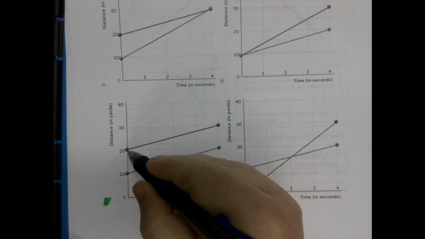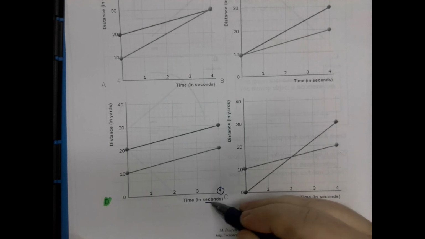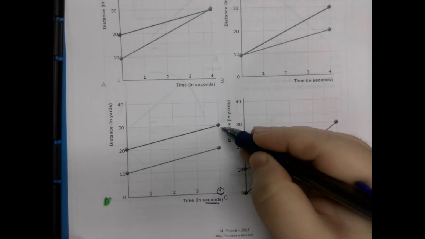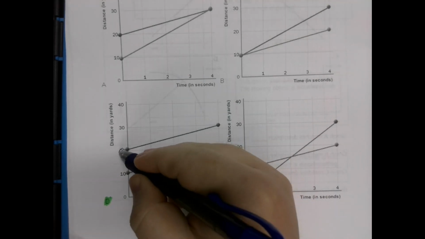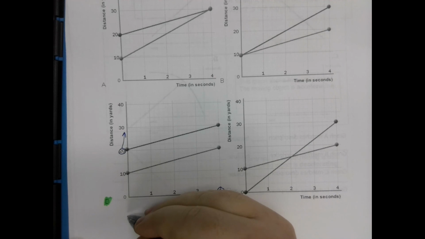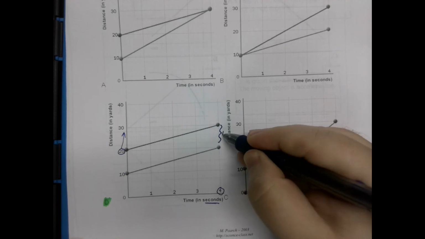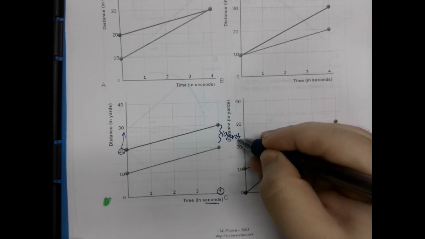Let's show you how to calculate speed. Here we can see that this lasted 4 seconds. Here, 30 yards. So at the very beginning, he went from 20 yards to 30 yards. So he traveled a total distance of 10 yards.